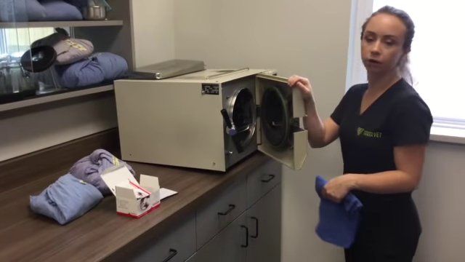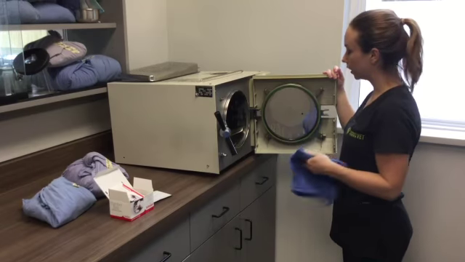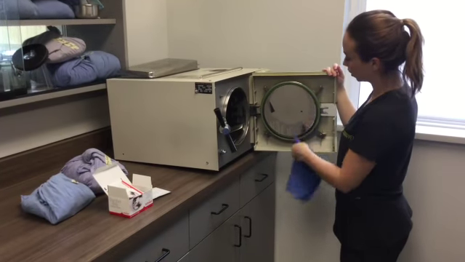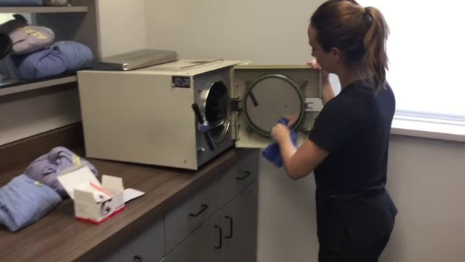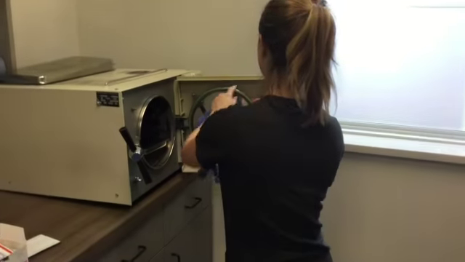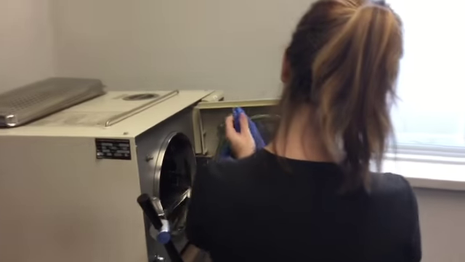So our maintenance on the autoclave consists of a couple of different things. Daily, we want to go ahead and just wipe it down. So all this condensation, we want to wipe down with a lint-free cloth. And then if there's anything in between the seal, we need to wipe that clean too.